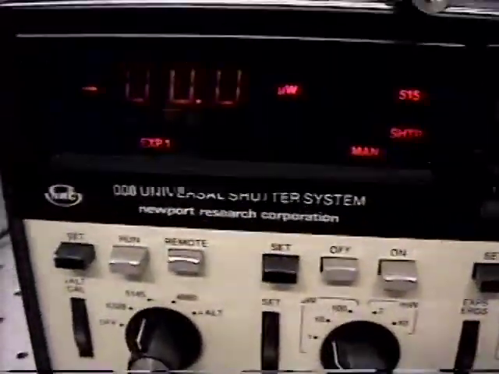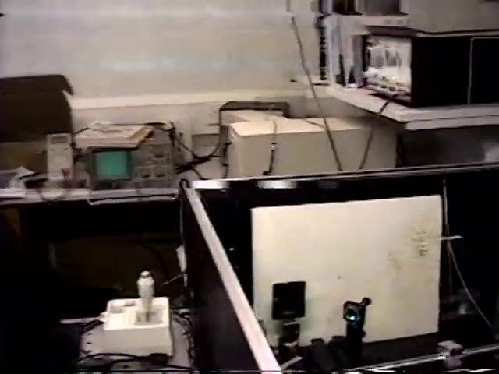Okay, finally, what did I do? Well, I put in an electronic shutter. Here's the universal shutter system using a 2 millisecond exposure. I've got an electronic shutter now in the back, replacing the mechanical one that's behind this card. There's an electronic one there now.